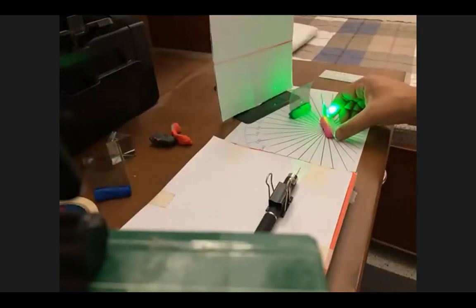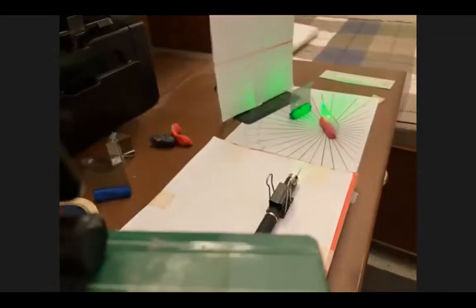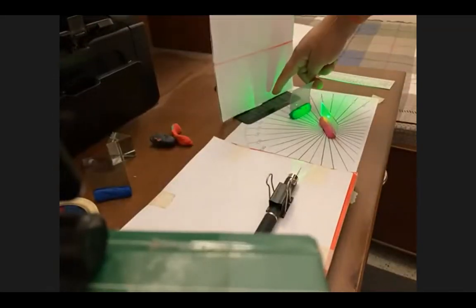So now if I rotate this, now I'll move my camera so that you can see the spot over the screen. You can't see it from here, so let me move it much closer.